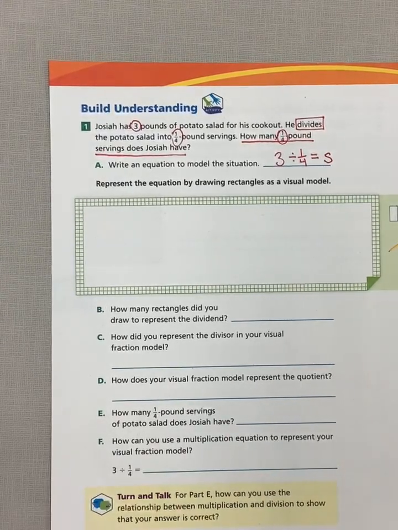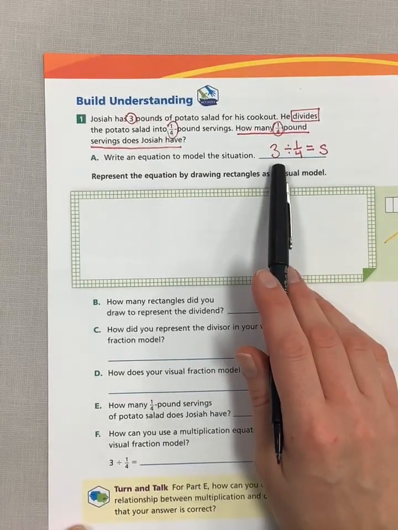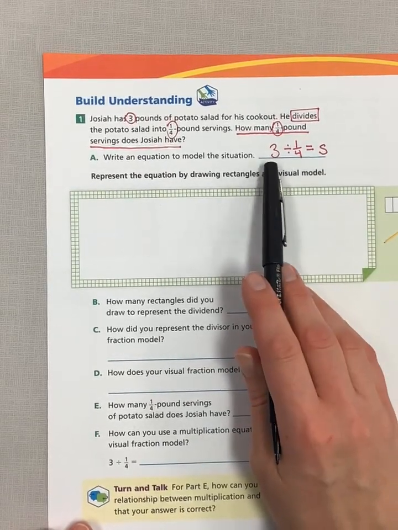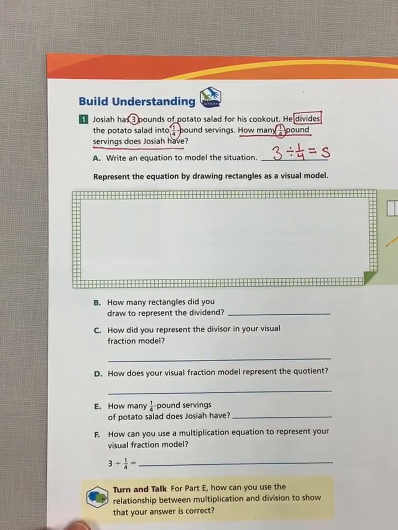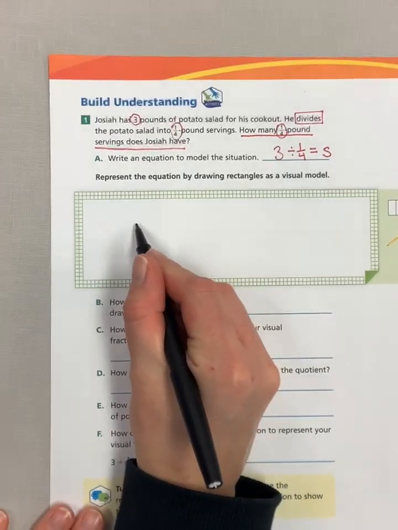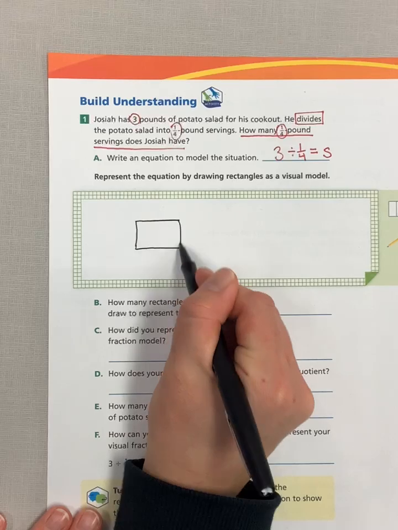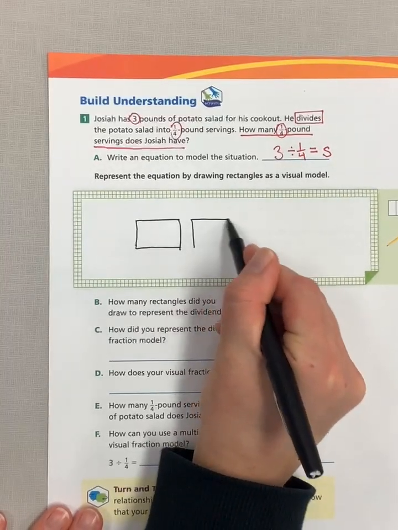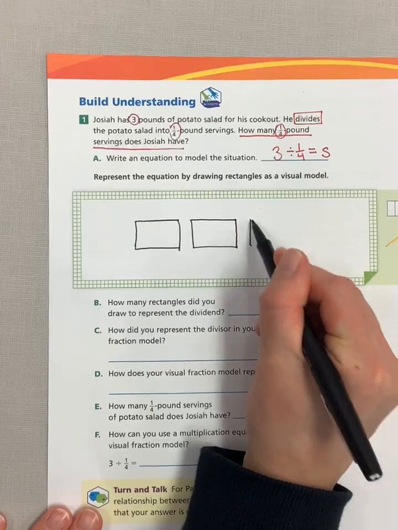Secondly, represent the equation by drawing rectangles as a visual model. Listen, if you don't remember or you're not sure if this is right, if it should be 3 divided by a 4th or a 4th divided by 3, draw it out. And if it seems impossible to draw it, then you probably got your numbers flip-flopped. So I'm going to pretend I have 3 pounds of potato salad. So I'm going to draw 3 rectangles that hopefully look as equivalent as possible. Nobody's a perfect artist.